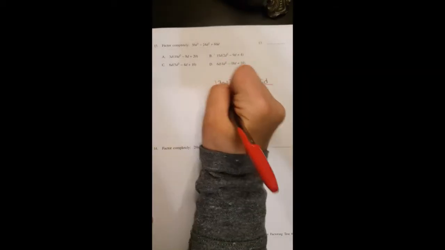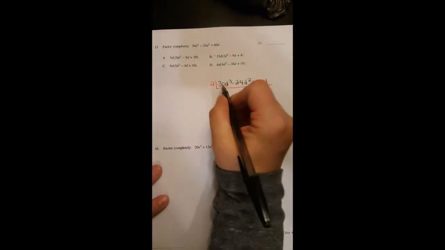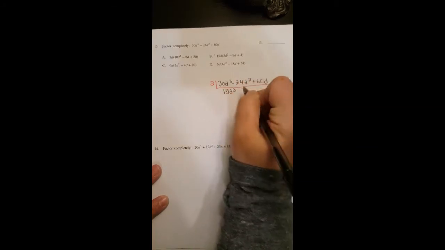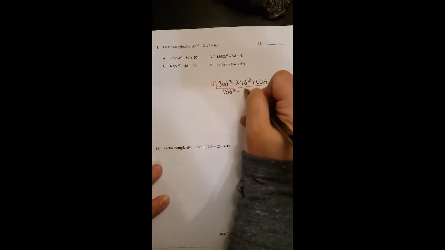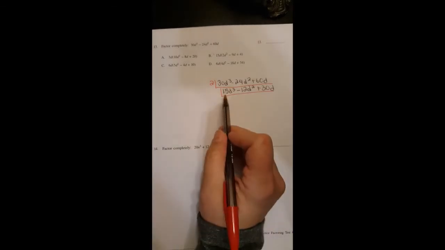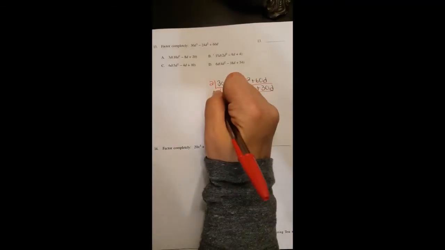All right, so all three of these numbers are even, meaning I can divide by 2. 30 divided by 2 gives us 15, d to the third. 24 divided by 2 gives us 12. And 60 divided by 2 gives us 30. All right, now they're not all even anymore. I can't divide by 2, but 15, 12, and 30 can all be divided by 3.